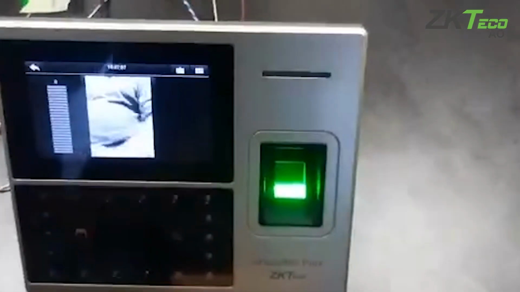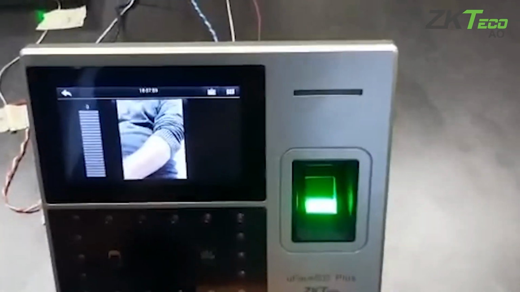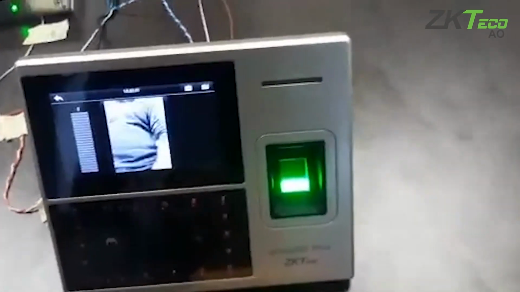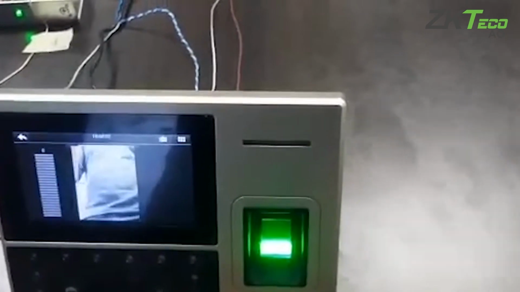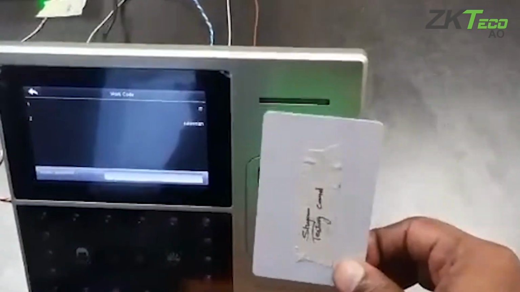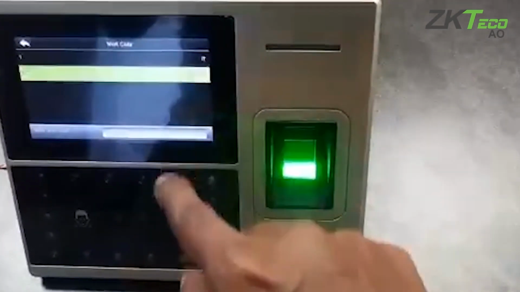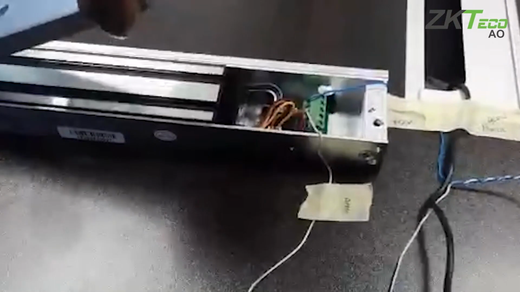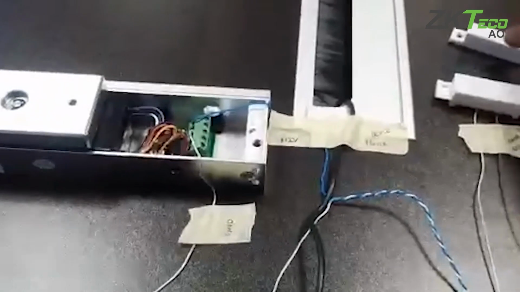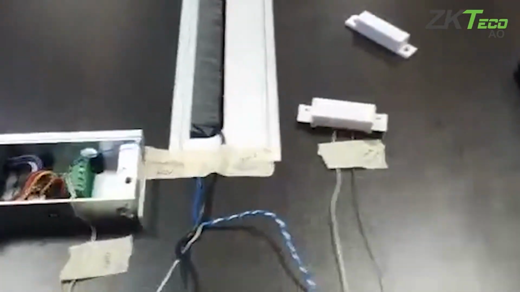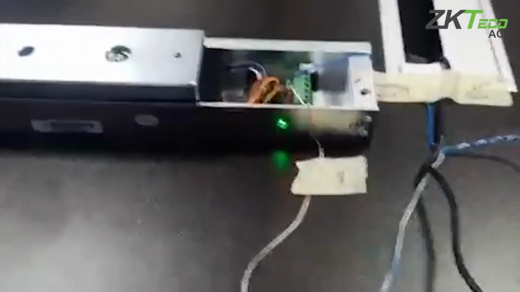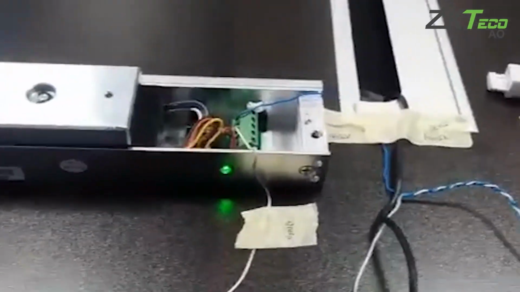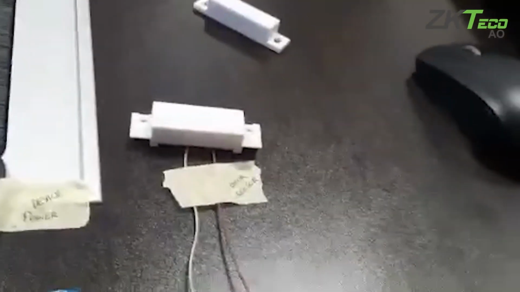So let's test the working condition. When we swipe the access, now the lock opens and the sensor also is kept open. The lock must be closed after 10 seconds, and the sensor also needs to be closed after 10 seconds.